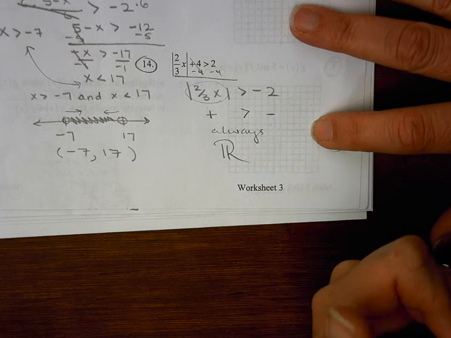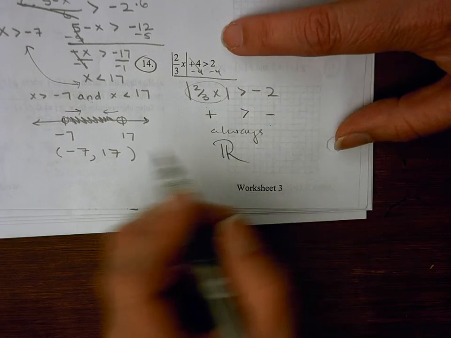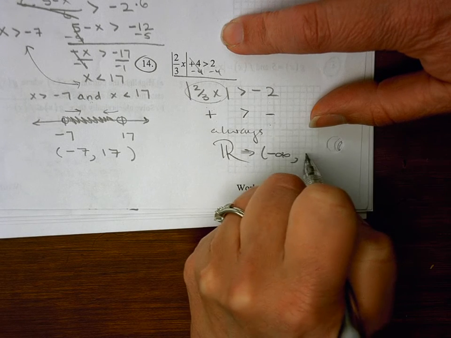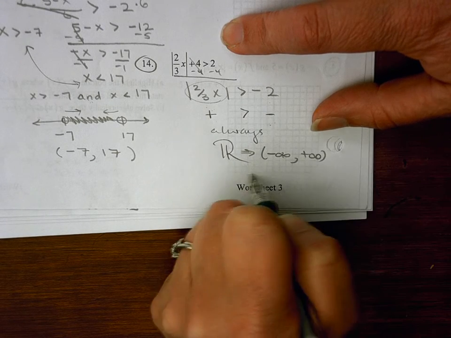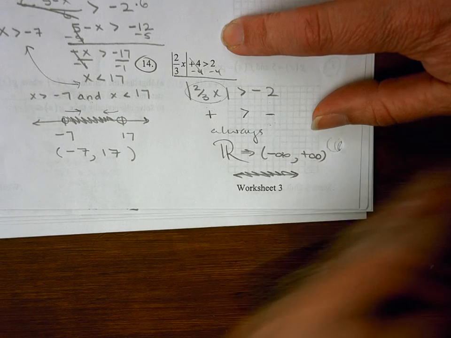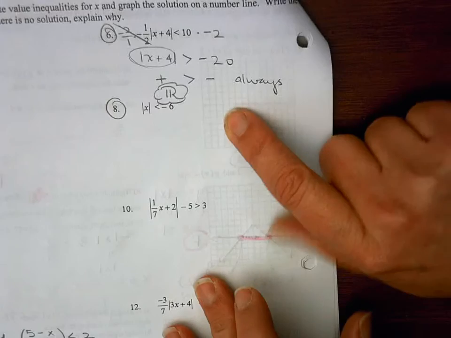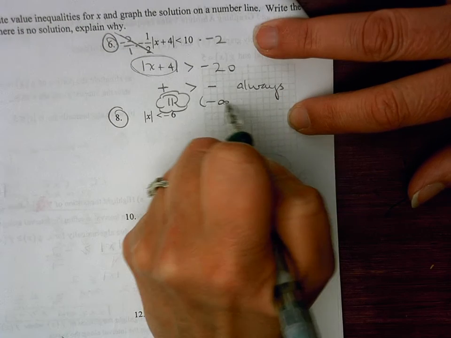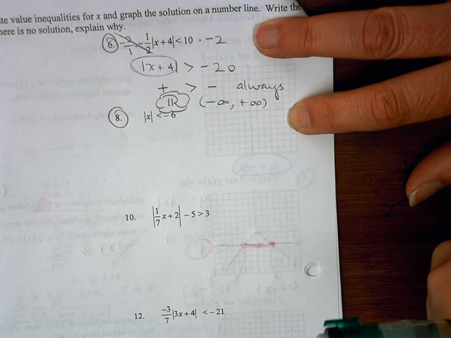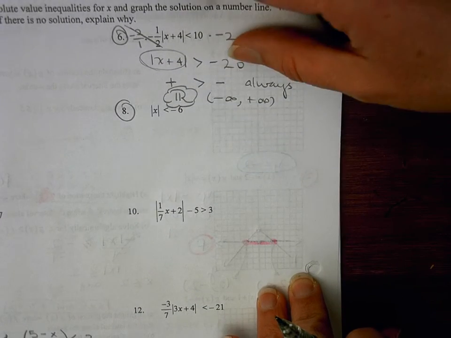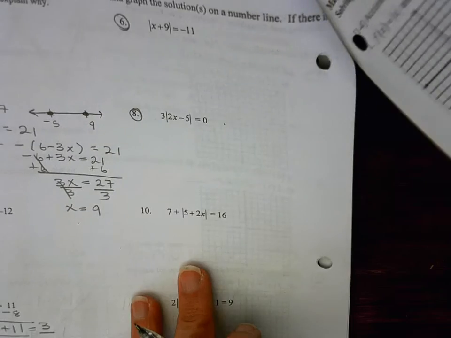Okay? And then in interval notation, all real numbers would be from negative infinity to positive infinity. And then for graphing, it would be everything on the number line. Okay, and I realized I forgot to do that up here on number 6 as well. So this should be also negative infinity to positive infinity. Okay, and that's homework help for worksheet 3.